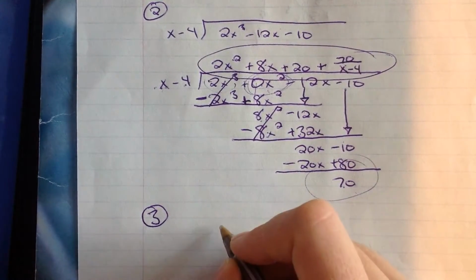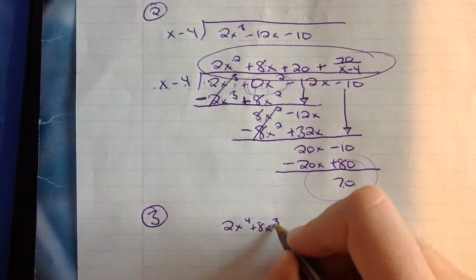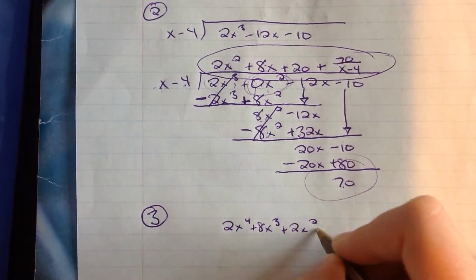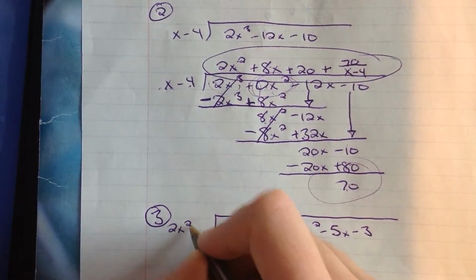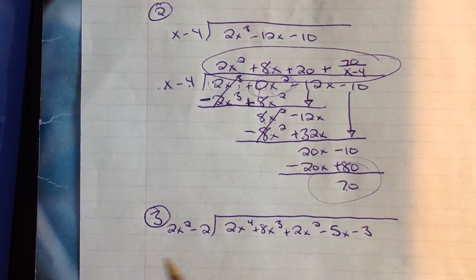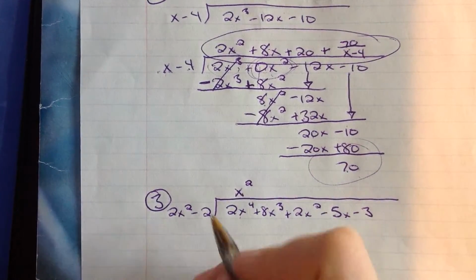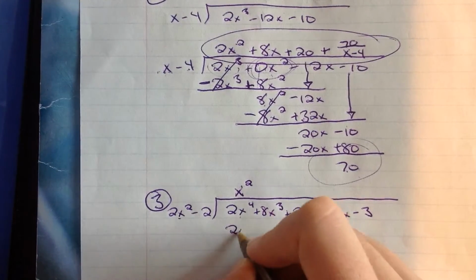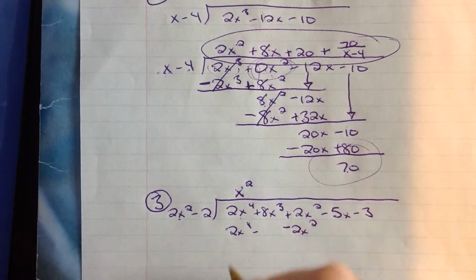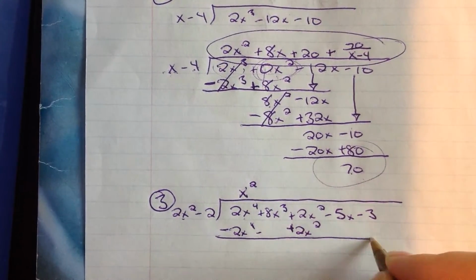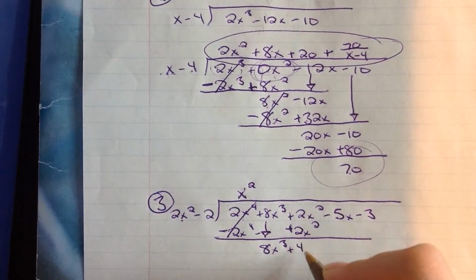Say I want to divide 2x to the 4th plus 8x cubed plus 2x squared minus 5x minus 3 by 2x squared minus 2. What do I have to times 2x squared by to get 2x to the 4th? X squared. Multiplying through, I get 2x to the 4th minus 2x squared. Subtract off the row. Dropping down this term, I get 8x cubed plus 4x squared.